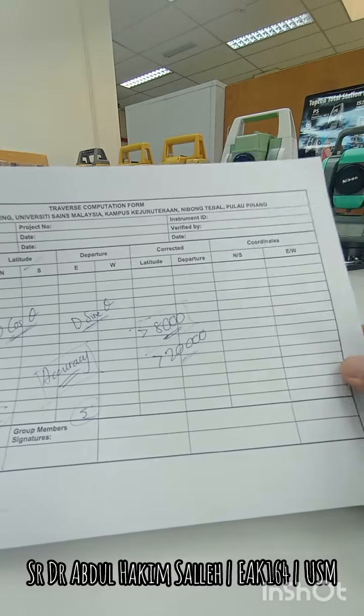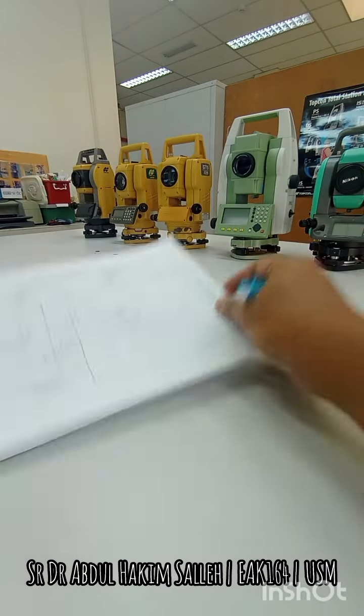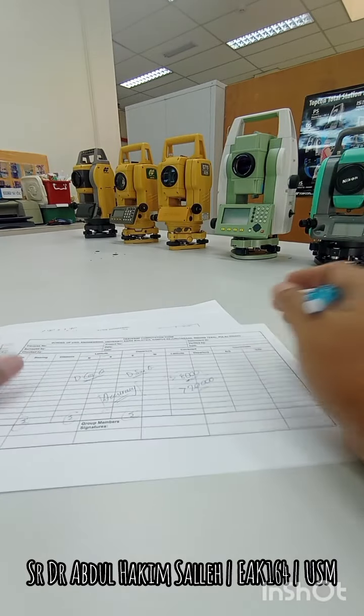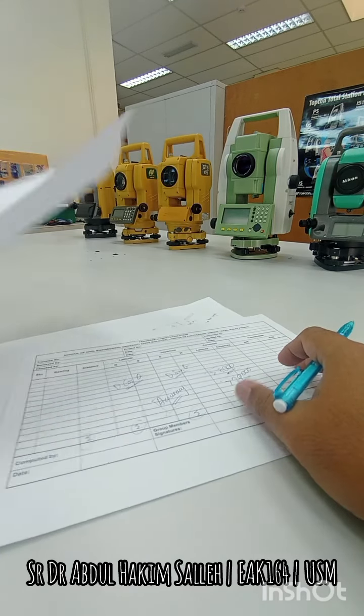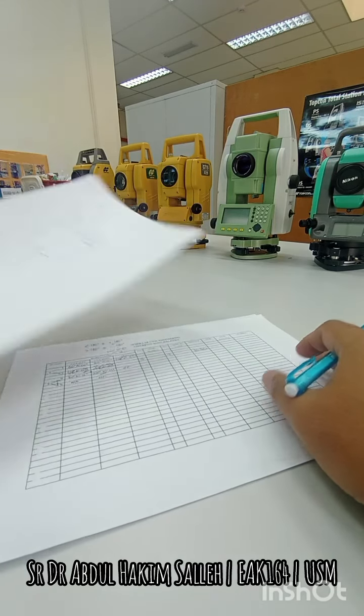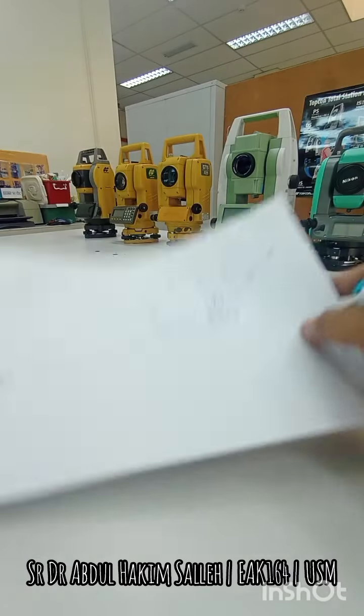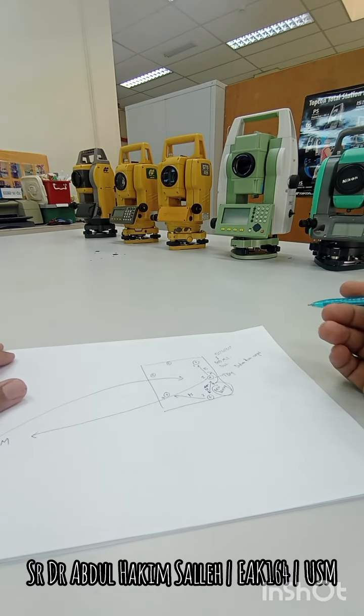and finding the coordinates. So with that, I wish you all the best, and please do it correctly, because I don't want to force you to do repetitive work. When you do each and every step, you must understand, especially in terms of the error.